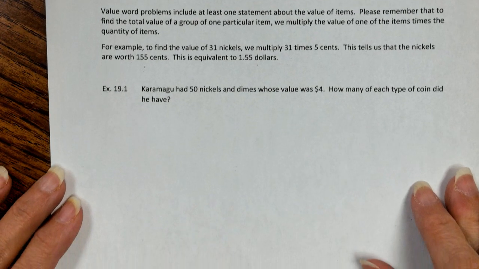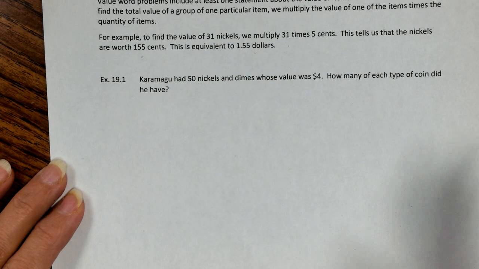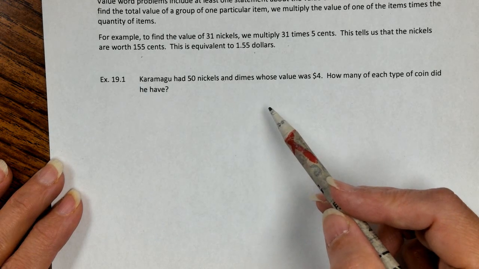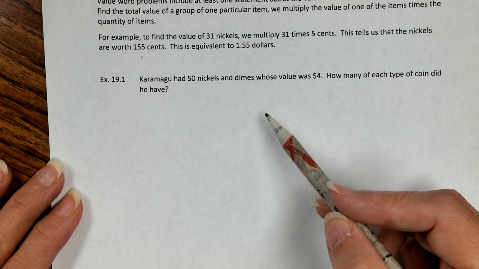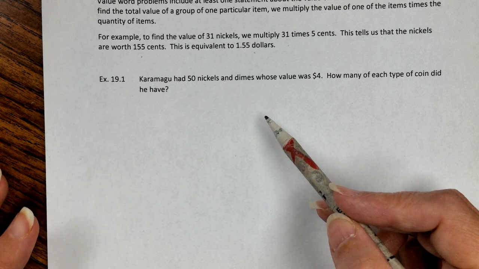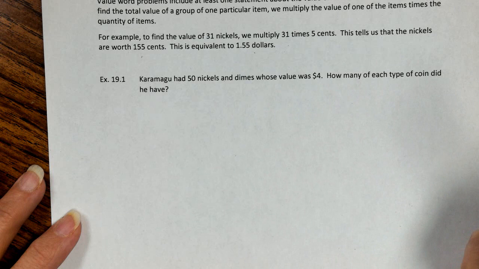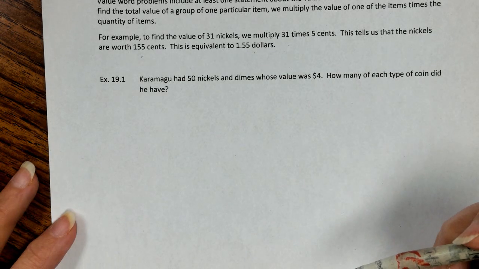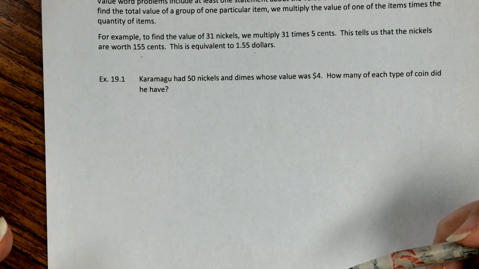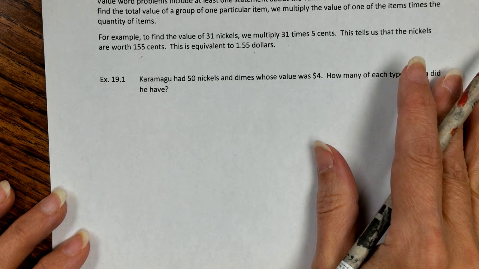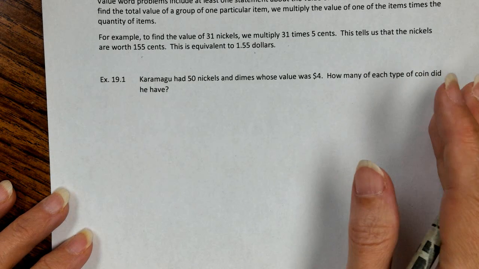It is possible to guess and check these. One really nice thing about these, when you're talking about the number of things, you're almost always going to be getting whole numbers. You're not going to have part of a nickel, and the next one's going to be about fish, and yes, you can have part of a fish, but you won't for these. So I think you'll like that. Anyway, let's look at example 1.